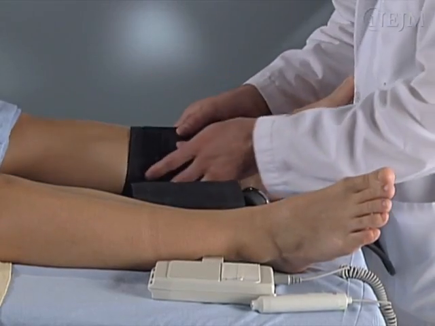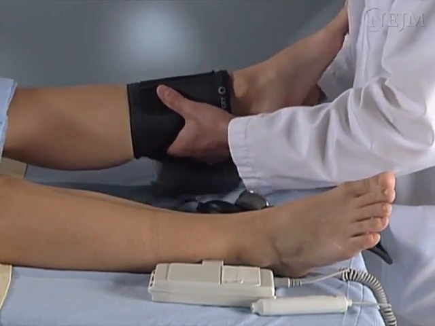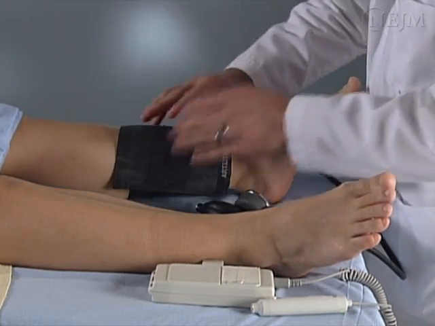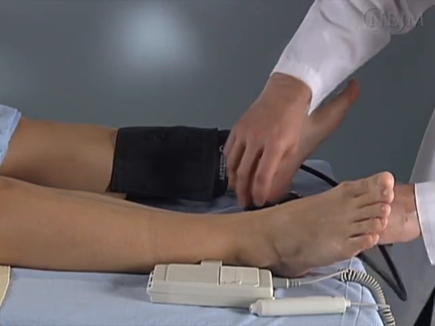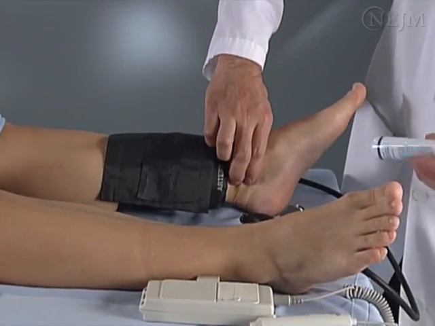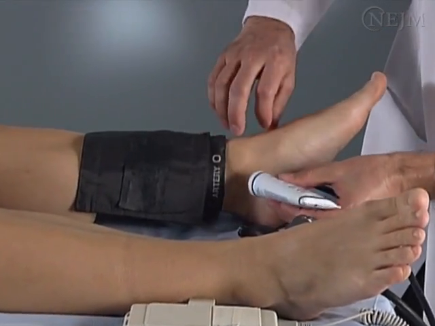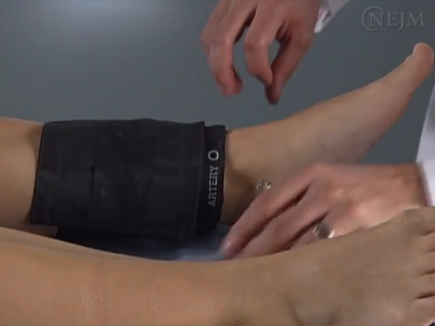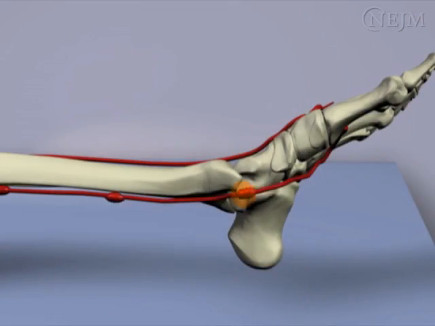Measurement of the ankle brachial index represents a non-invasive and objective way to diagnose peripheral arterial disease. This test has been reported to have more than 90% sensitivity and more than 95% specificity for the diagnosis of peripheral arterial disease. This test may be performed in the physician's office and is a helpful adjunct for diagnosing peripheral arterial disease.